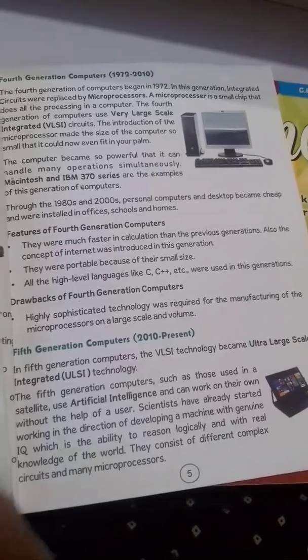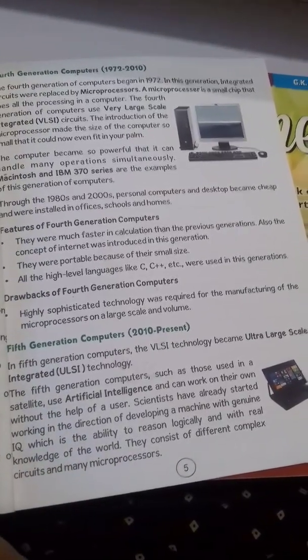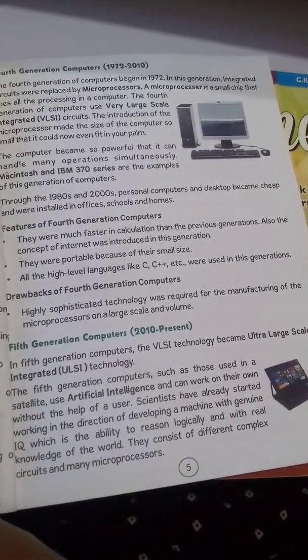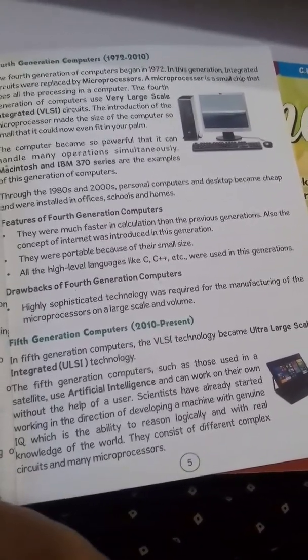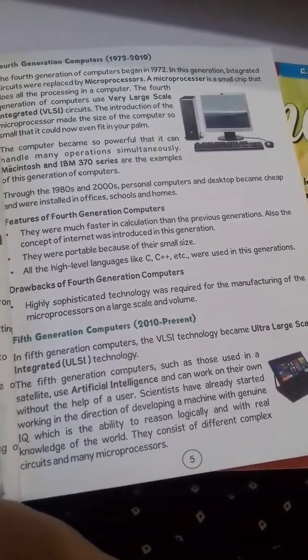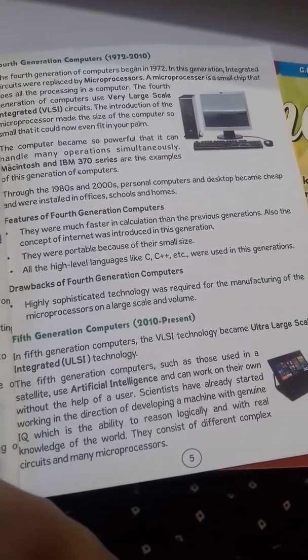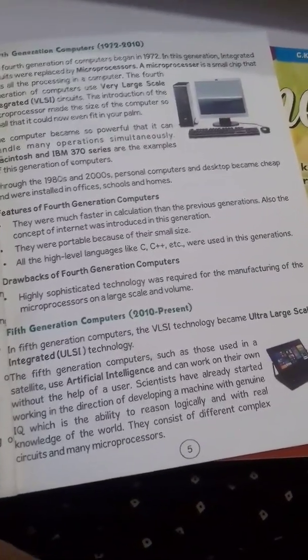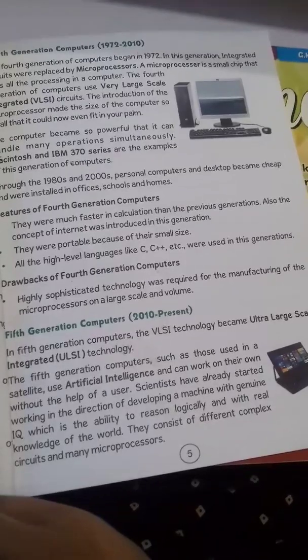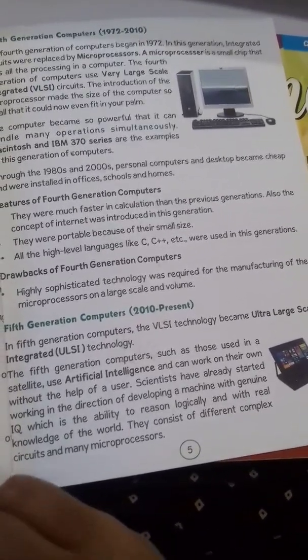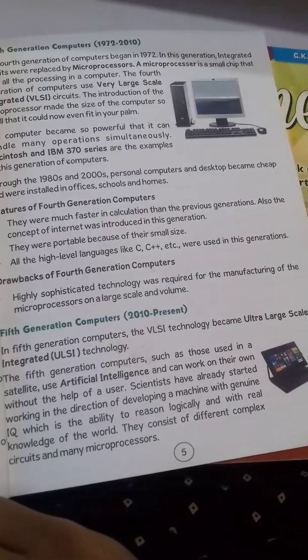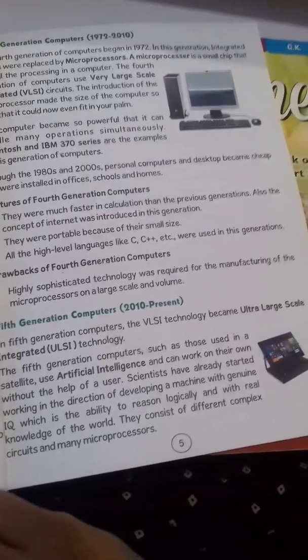In this computer, integrated circuits were replaced by microprocessor. Microprocessor is a small chip that does all the processing in a computer. The computer uses very large scale integration. VLSI is the short form.